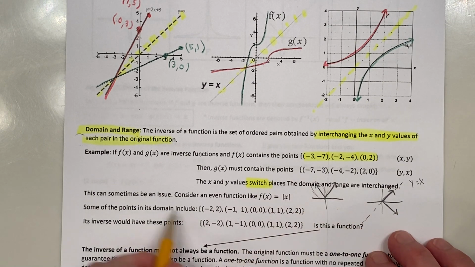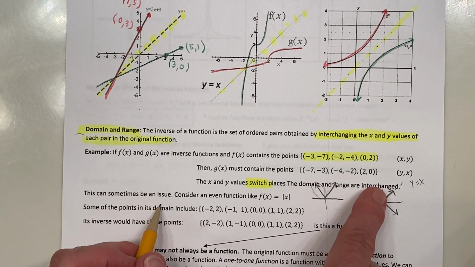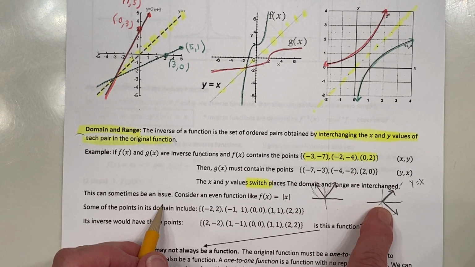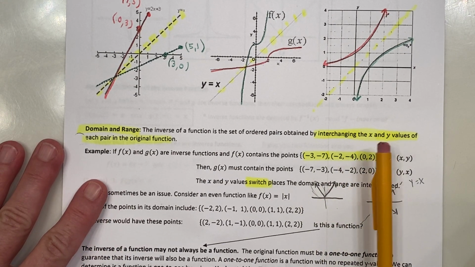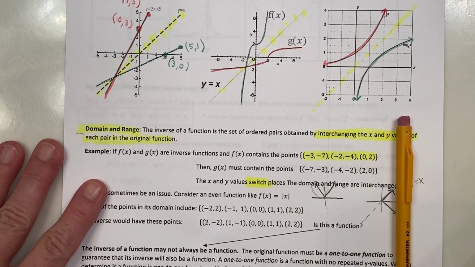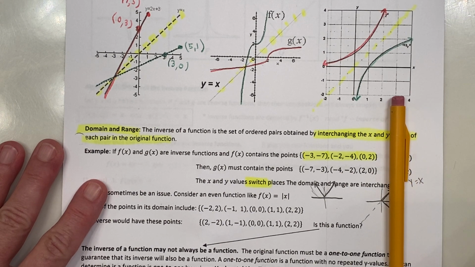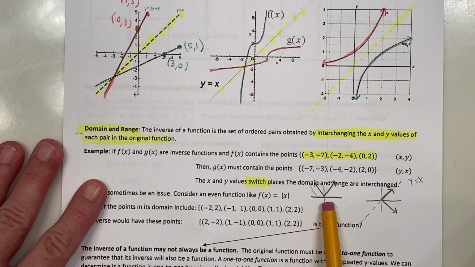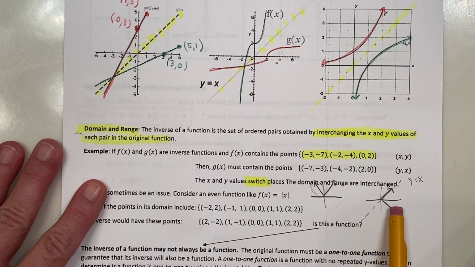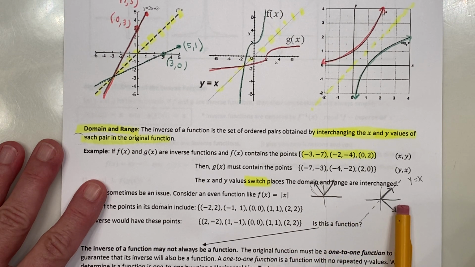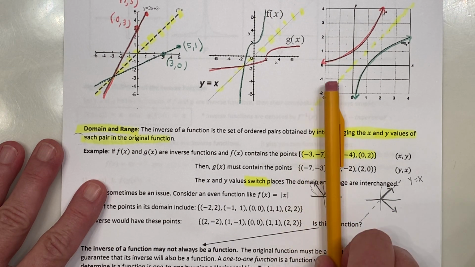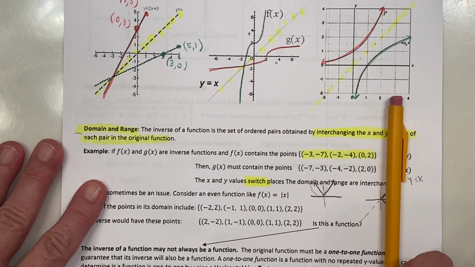Why is this an issue when we switch x and y? Because sometimes when we do that, this inverse graph is not a function. Graphically, remember that a function has to pass the vertical line test. And if I were to put a vertical pencil here, you can see that I have two y's for the same x value. So unfortunately, the absolute value graph does not have an inverse. It has an inverse graph, but this graph is not a function. We can see visually that the function, the absolute value, passes the vertical line test, but its inverse graph does not.